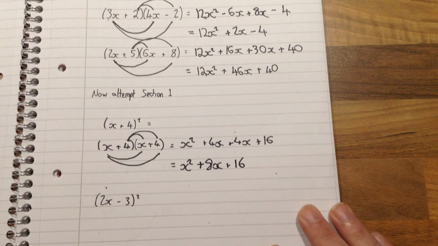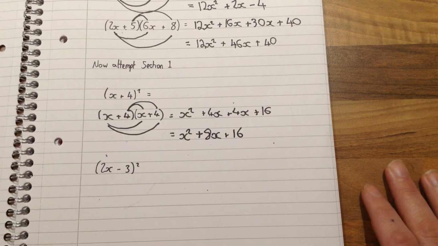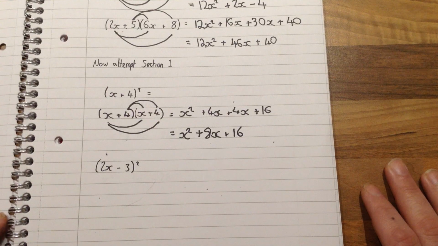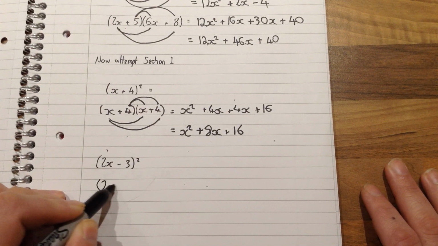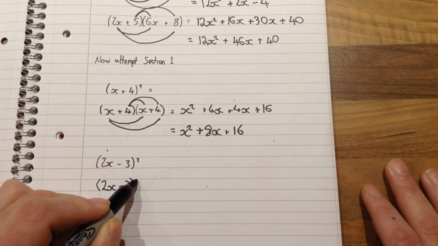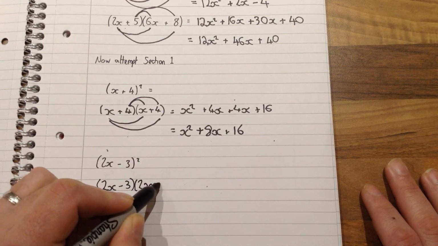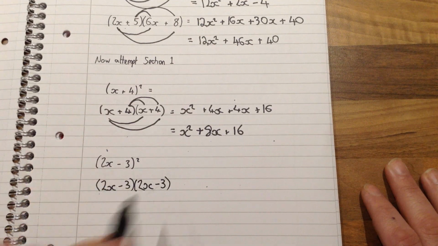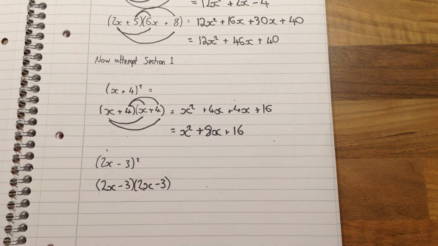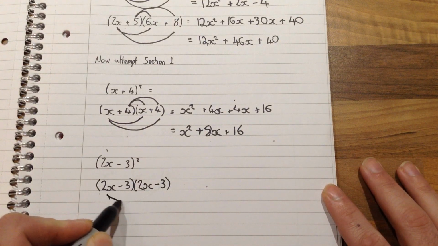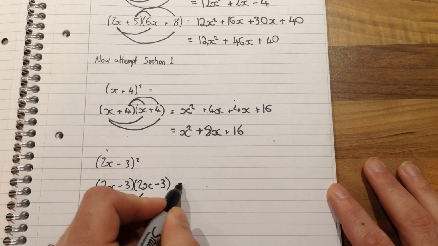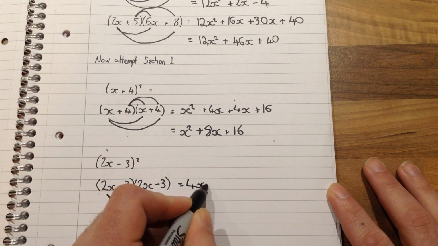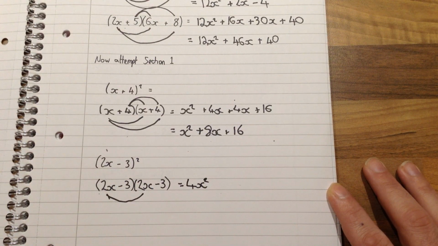Final example. Again, as soon as you see the little squared on the outside of the bracket, the best thing you can do is to rewrite the question, but writing both of the brackets. Both the same, because you're squaring it, so timesing it by itself. So again here, we then do 2x times 2x. Well, 2 times 2 is 4, x times x, x squared, so 4x squared.